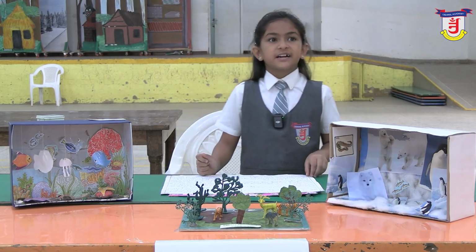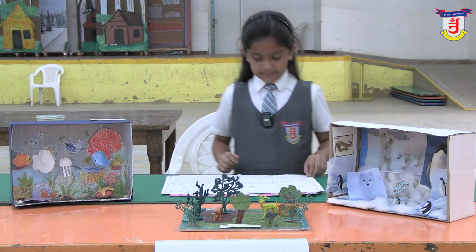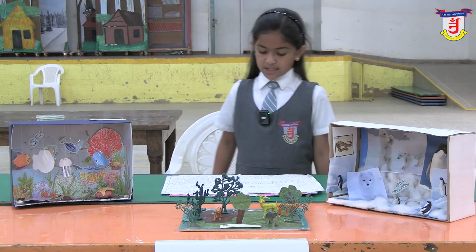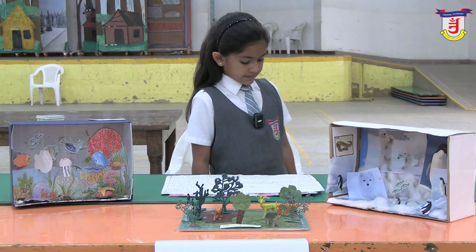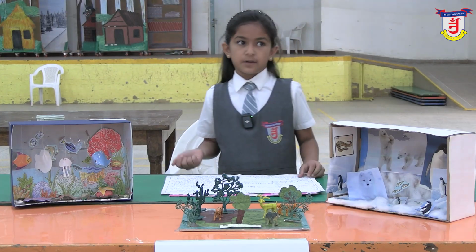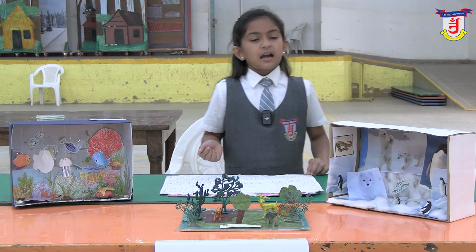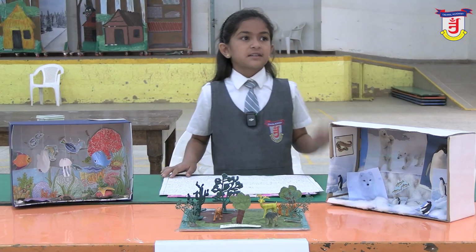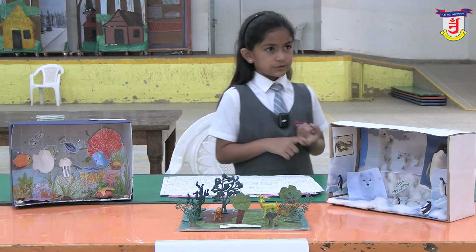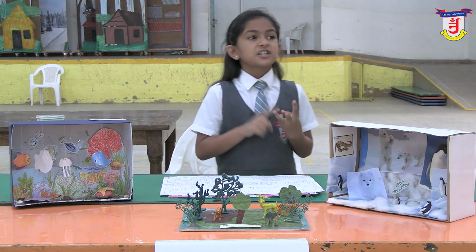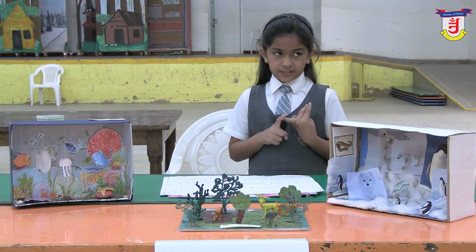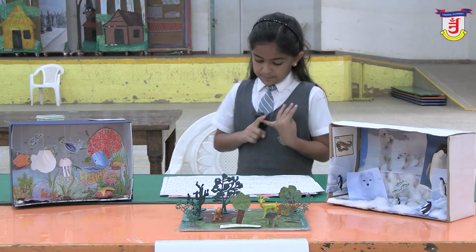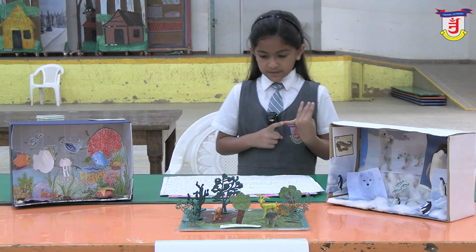Habitat, the perfect home. Every animal and plant has a special home or habitat that gives them exactly what they need. Every habitat provides the four main things: food to eat, water to drink, shelter to stay safe from danger, and space to move and grow.